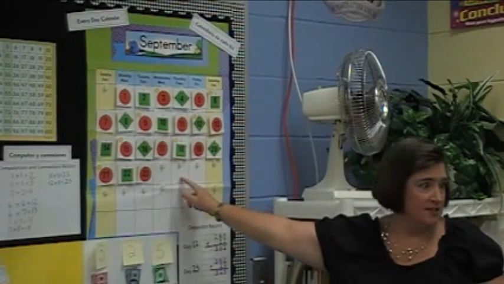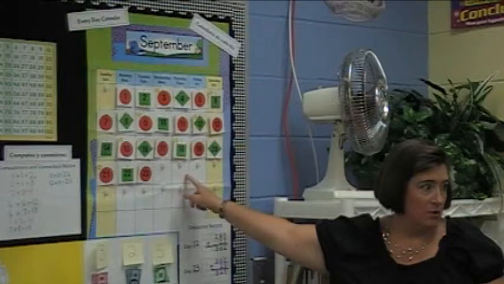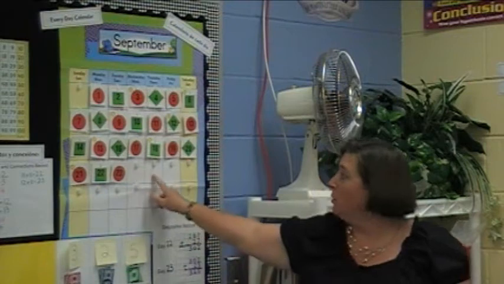What number will be in our box today? 24. What do we call this here? He said yesterday was the 23rd. He said today is going to be the 24th. What do we call this one here? Tomorrow. Yesterday, today, and tomorrow. Good.